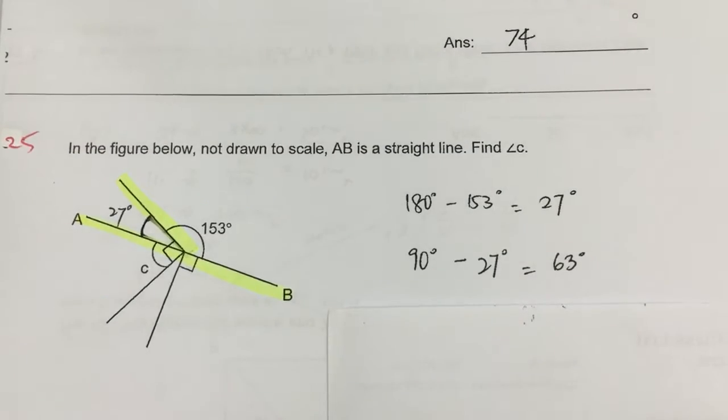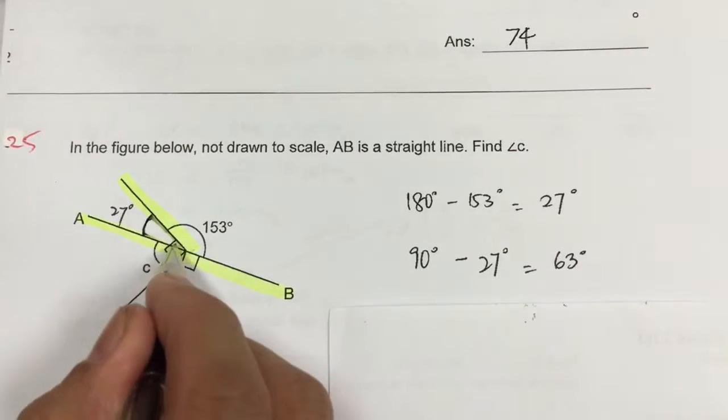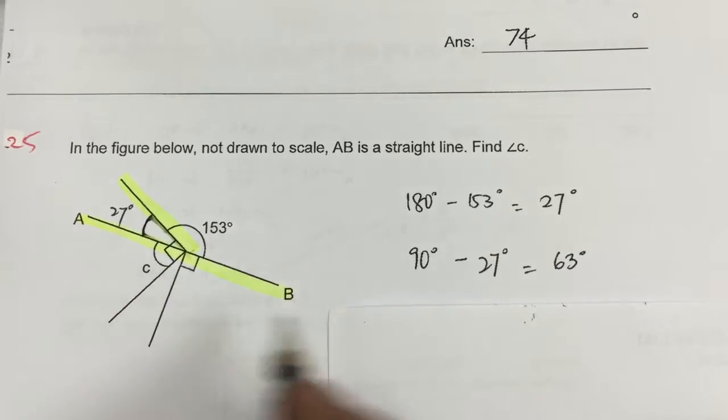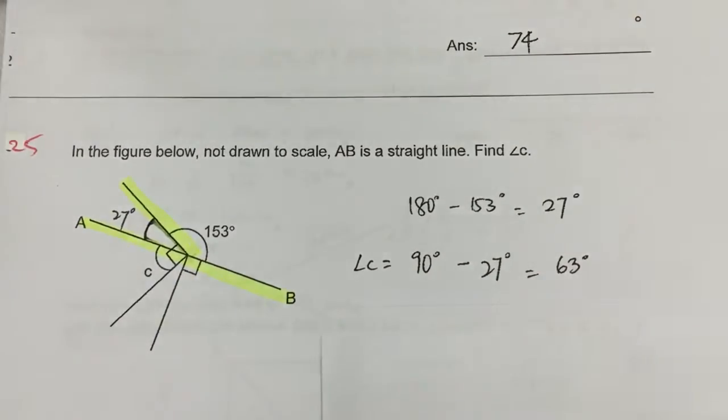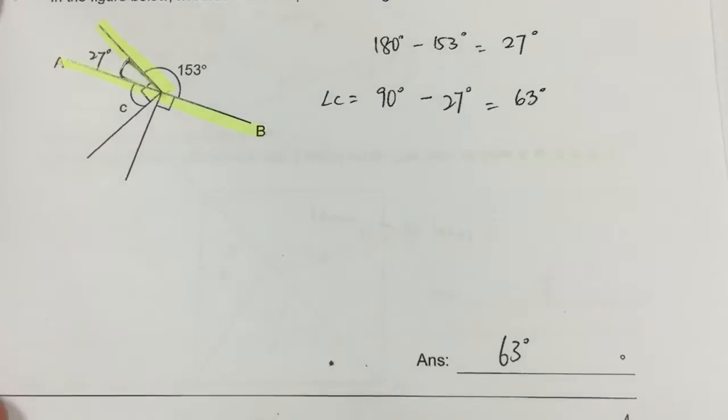Next. If this is 90, can I find C? Angle C will be 90 subtract 27, 63. The answer is 63 degrees.